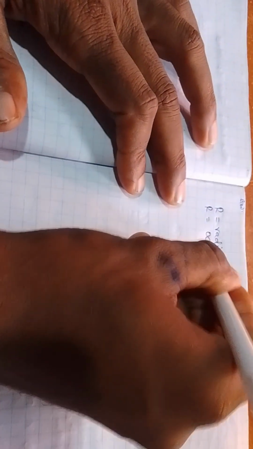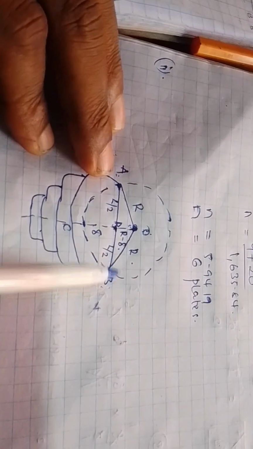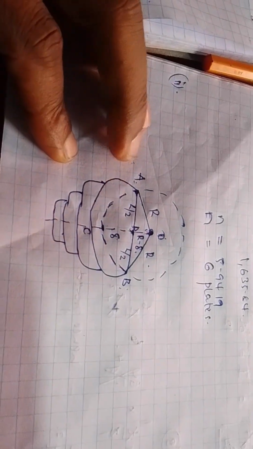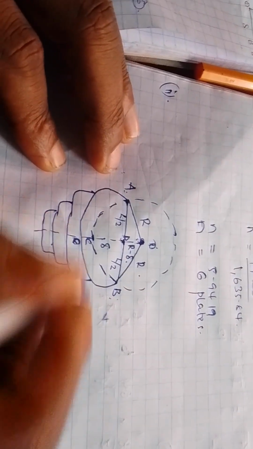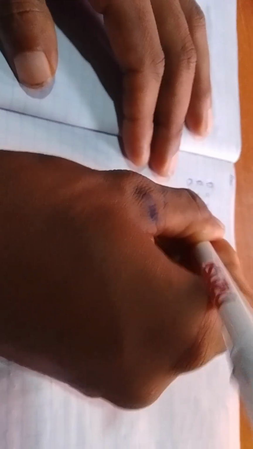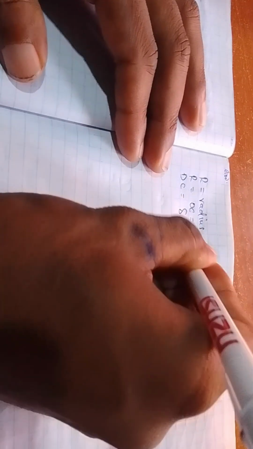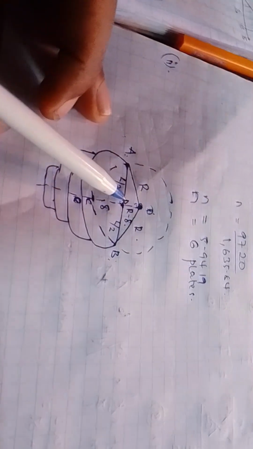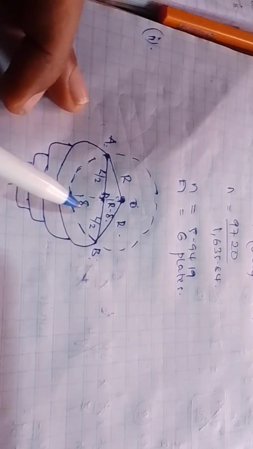R is equal to the radius of curvature, and R is equal to OC, which is equal to OA, which is equal to OB. This is where C is supposed to be at this point. Then we know that BC, that is DC, is the deflection. That is what we call deflection.